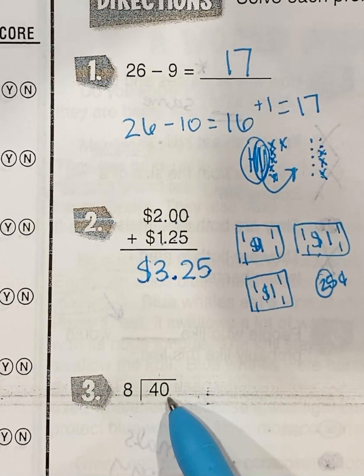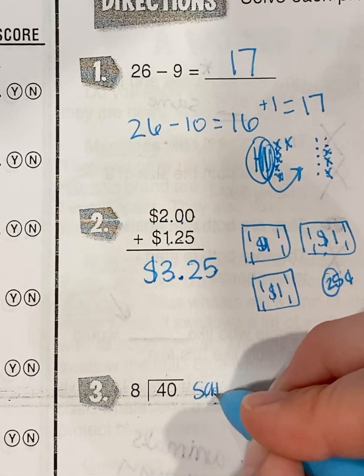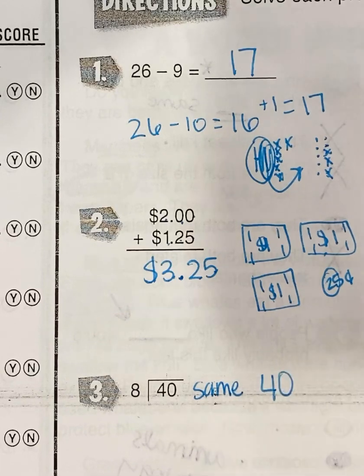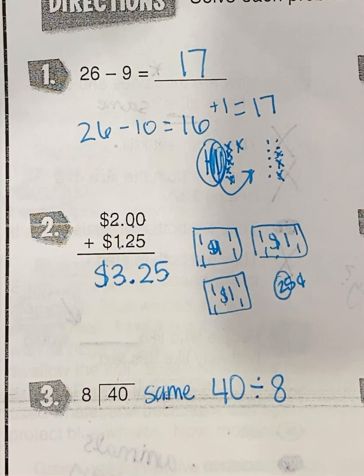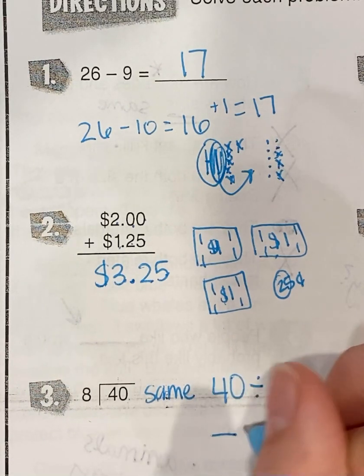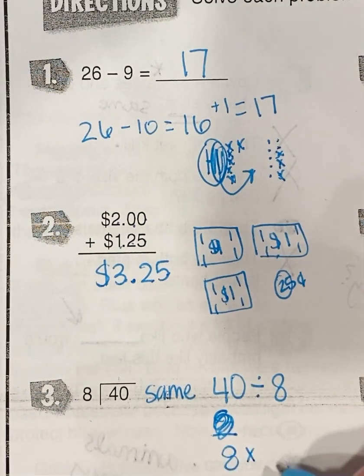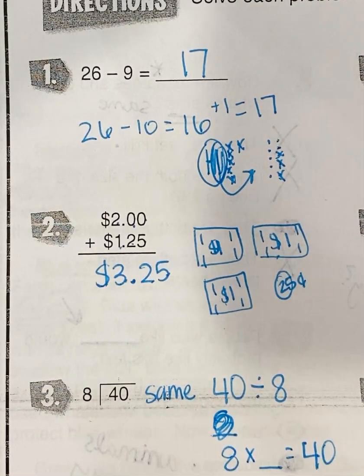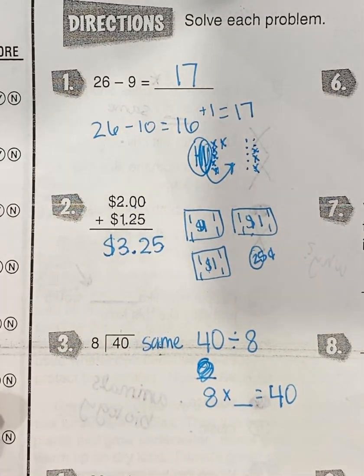This little symbol here for number 3 is telling us to divide. This is the same as saying 40 divided by 8. Okay, those are the same thing. So if you know that there are 8 groups of something equals 40, you can use your multiplication facts to help you. 8 groups of what is 40? And if you're not quite sure, you can draw a picture.